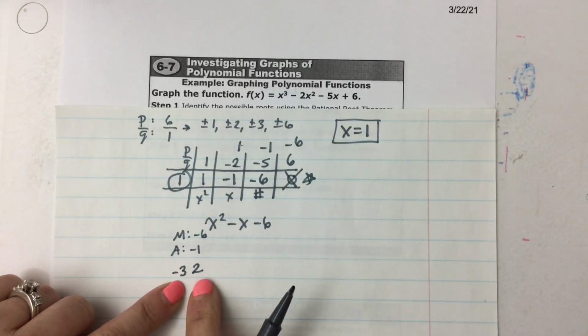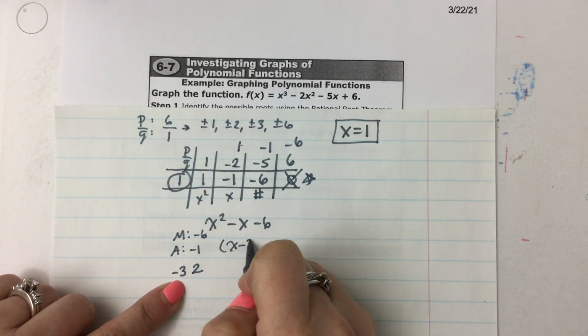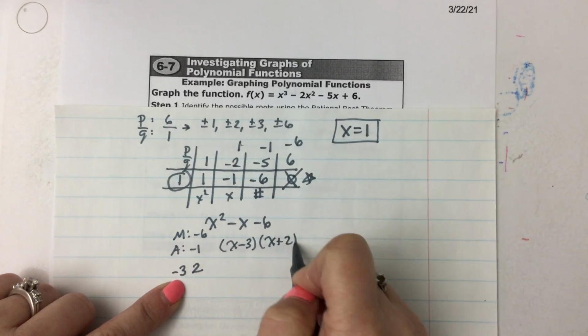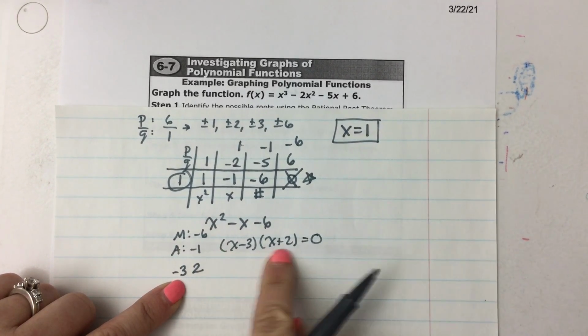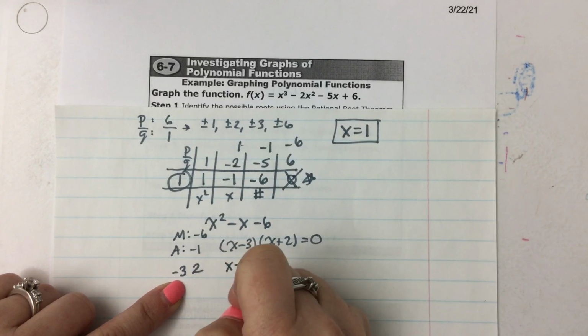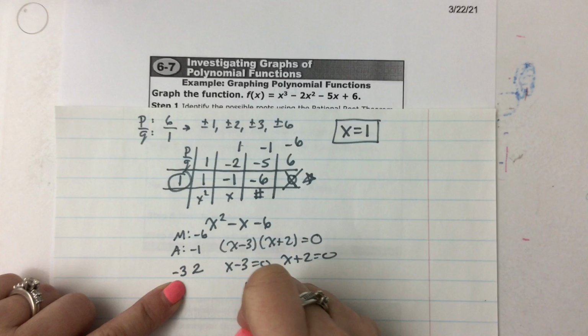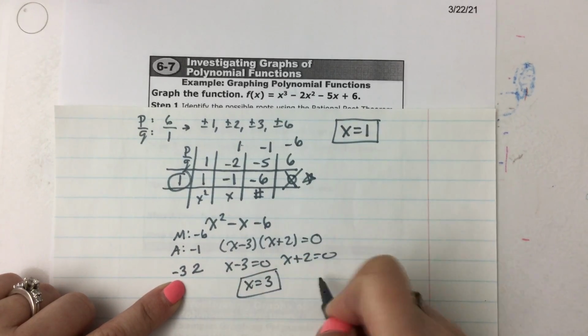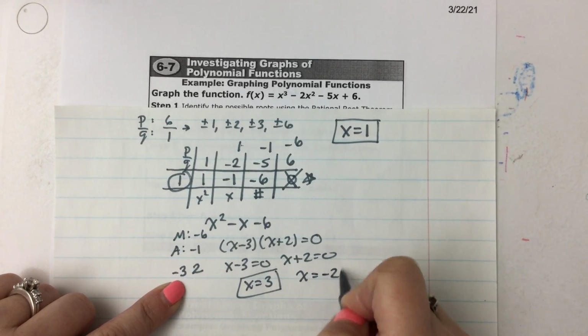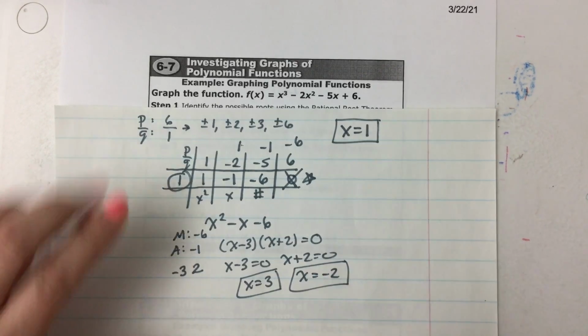That's negative 3 and positive 2. So x minus 3, x plus 2. To use this to find the zeros, you take each piece separately and set it equal to 0. So here I add a 3, 0 plus 3 is 3. Here I subtract a 2, so I have a negative 2.